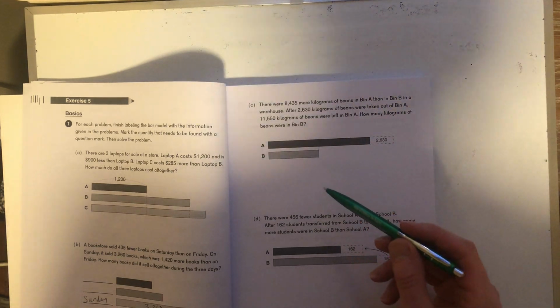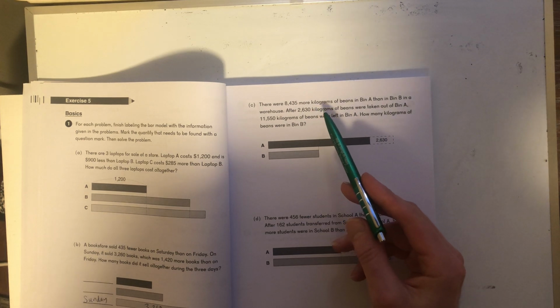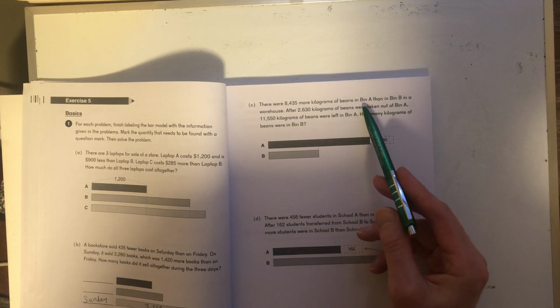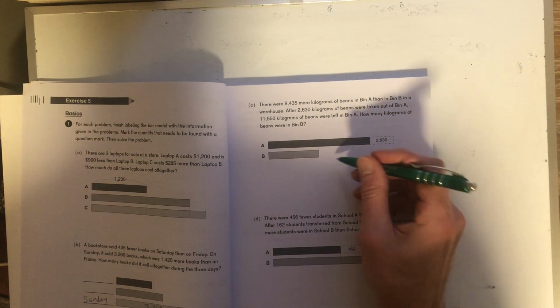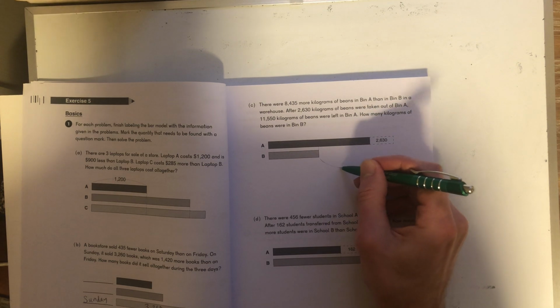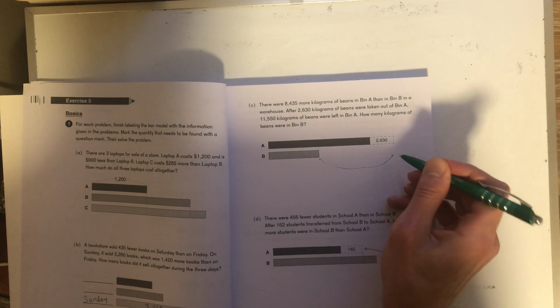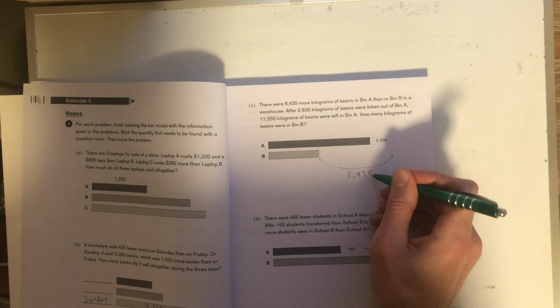So for that one, you've got 8,435 more kilograms of beans in bin A than in bin B. So think of it like this. And they're talking about from at first. So this gap here is going to be 8,435.